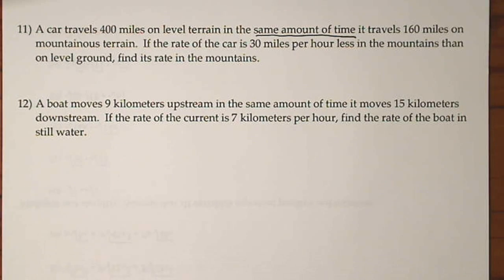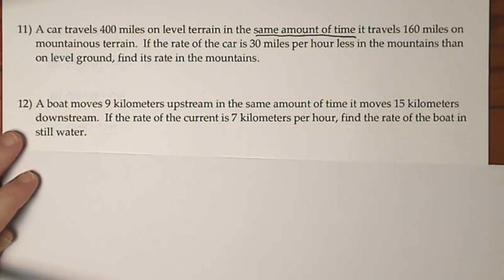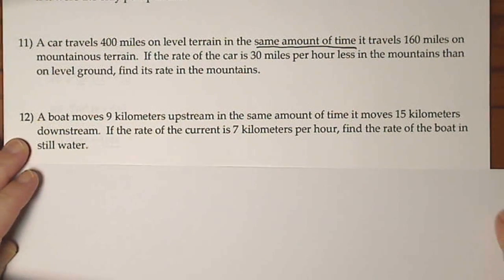And we have one more, number 12. We have a boat going upstream and downstream.